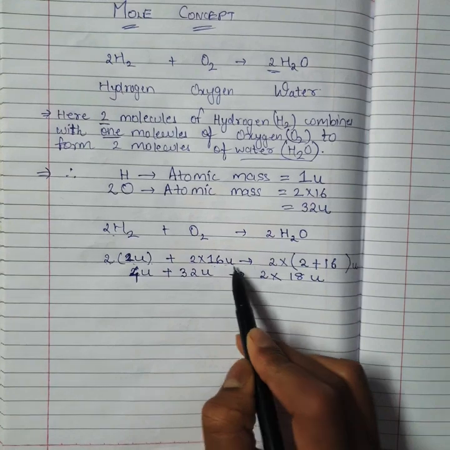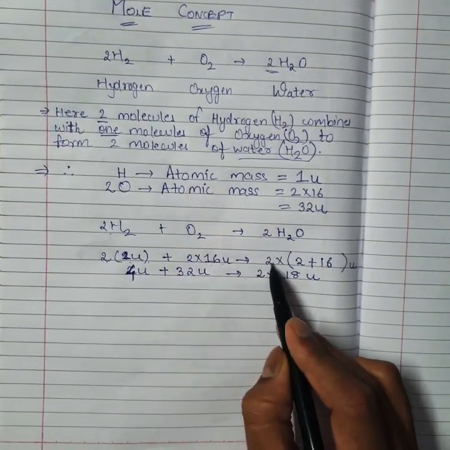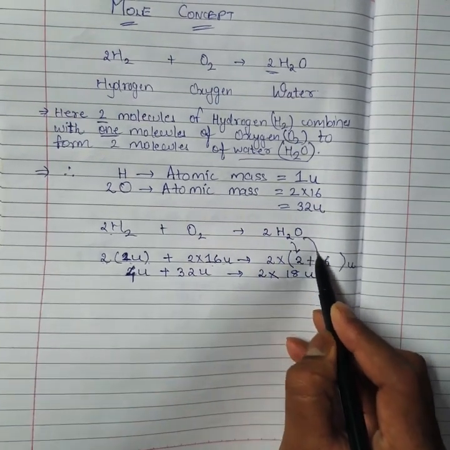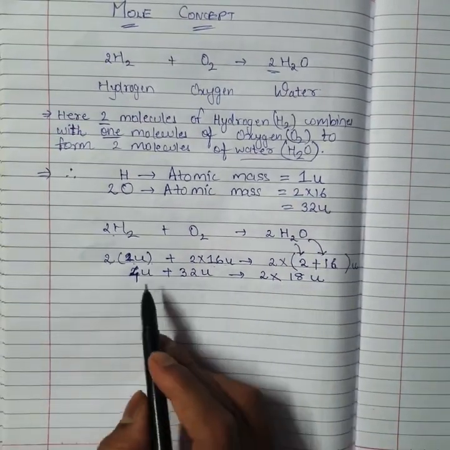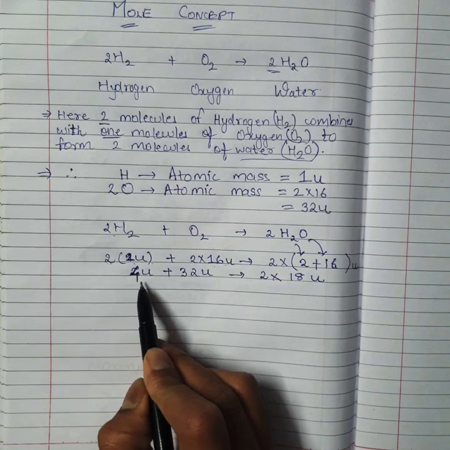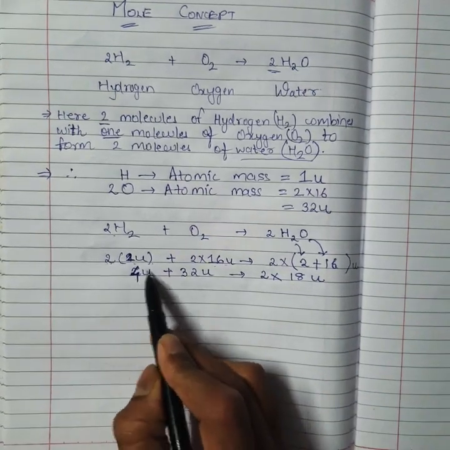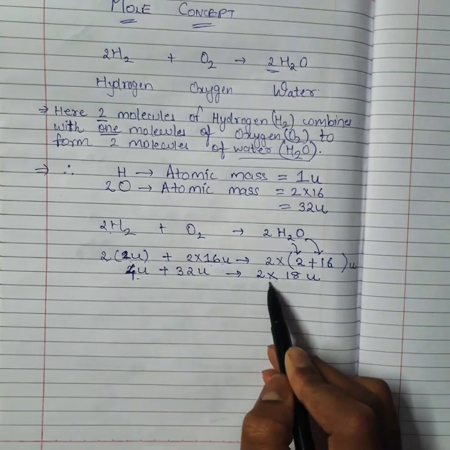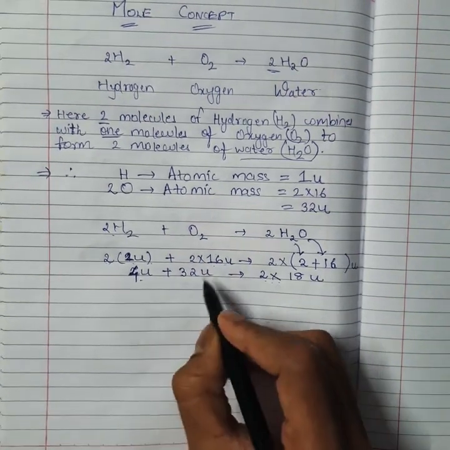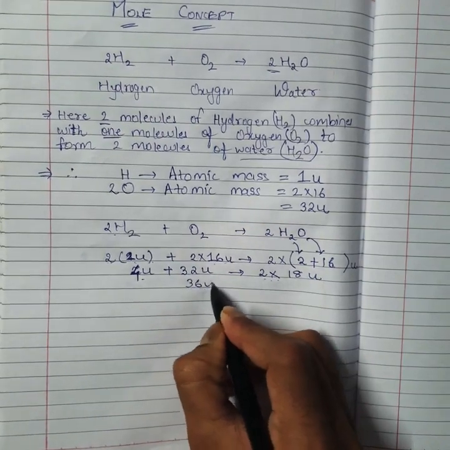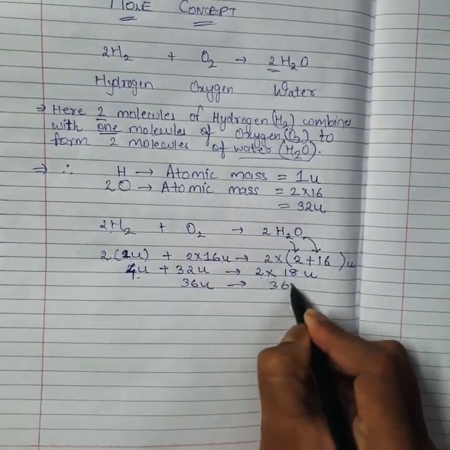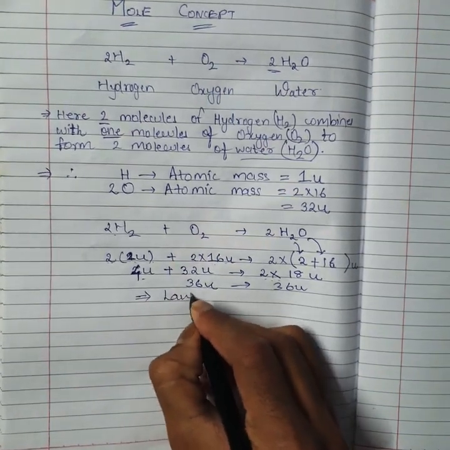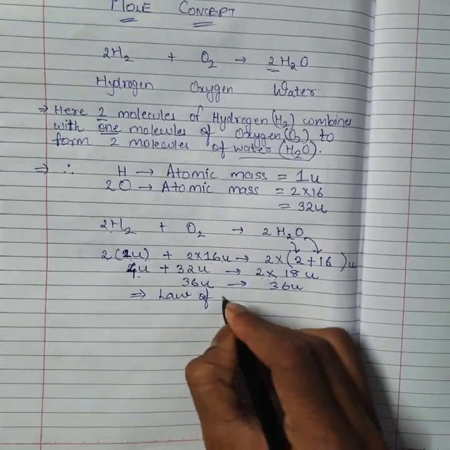So for this equation we will substitute atomic mass, that is 2 into 2U plus 2 into 16U, that is atomic mass of oxygen, because 2 for hydrogen and 16 for oxygen, right? Then we will calculate the reactant as well as the product part. In the reactant part you will get 4U plus 32U, and on the product side you will get 2 into 18U. So on both sides you will get the same value, that is 36U.